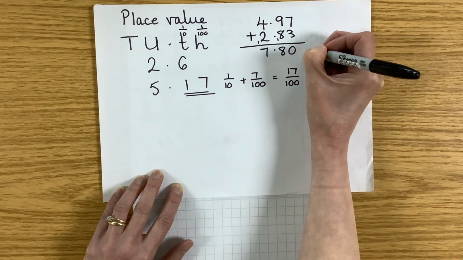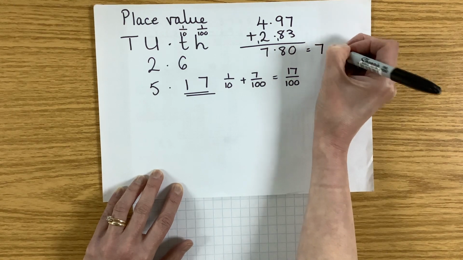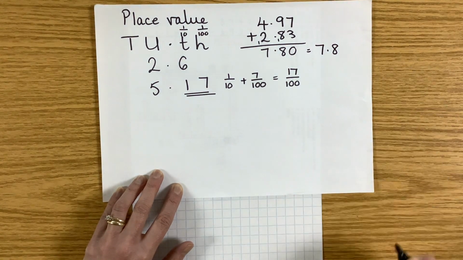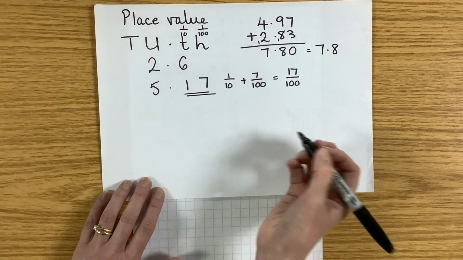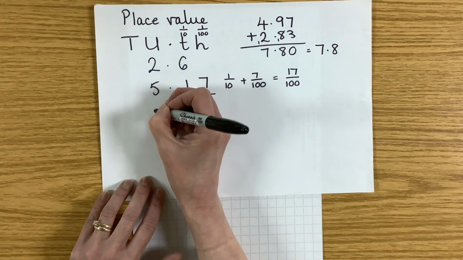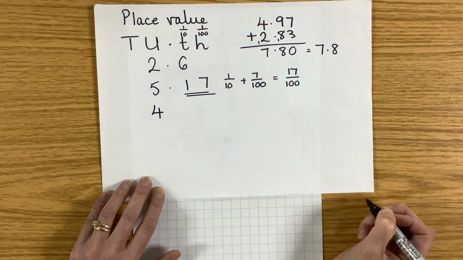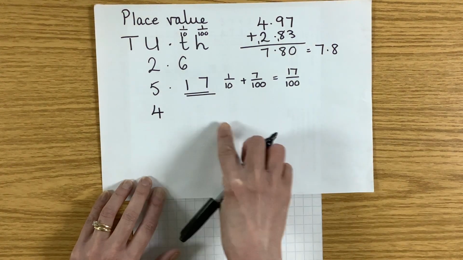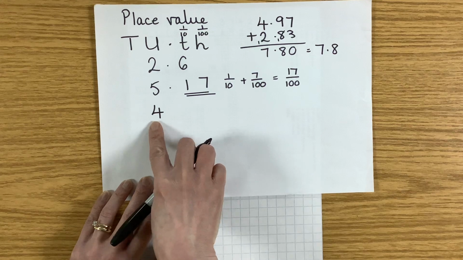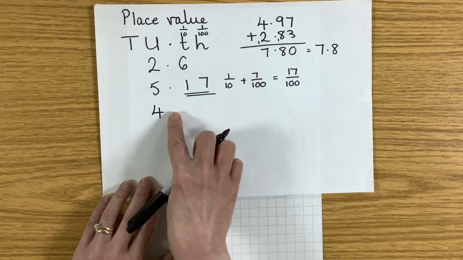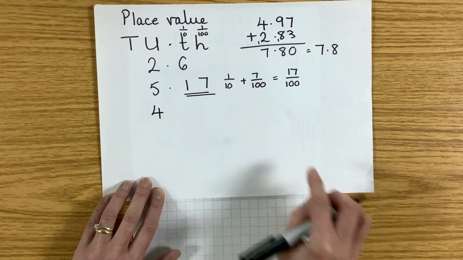Now, if I was writing that down as an answer, I could write it down as 7.80. But 7.80 is actually exactly the same as 7.8. Let's think about that a little bit more. If I take a number, for example, the number 4. If I was thinking about the number 4 and I don't have anything extra after it, I could just leave that as the number 4. I don't have to have a decimal point and any zeros.